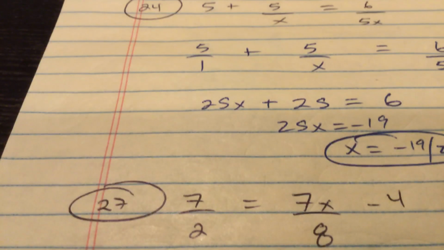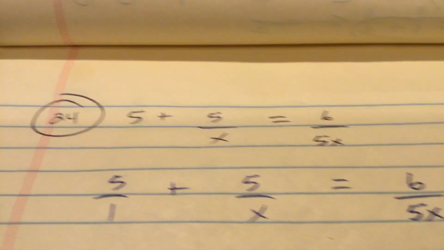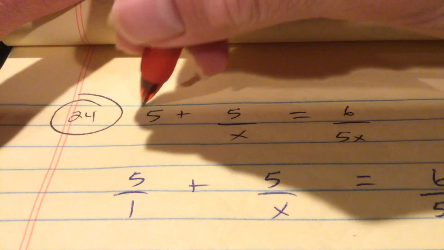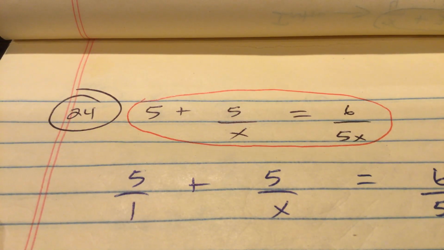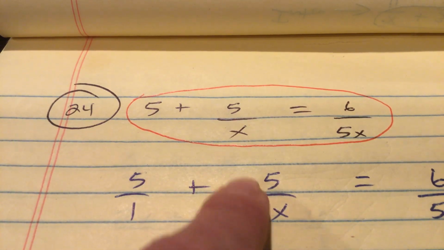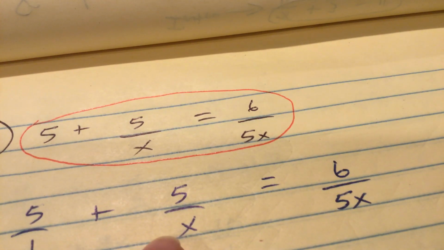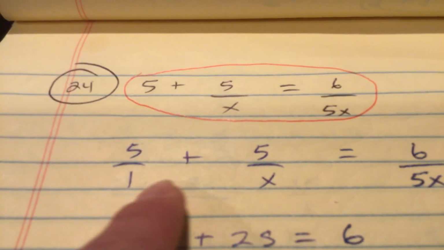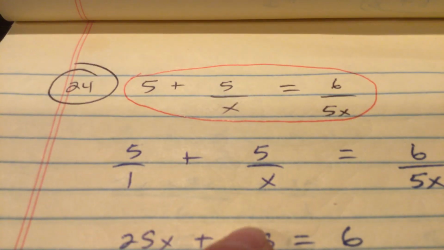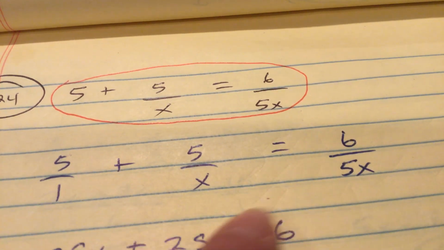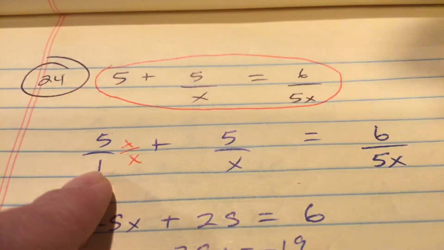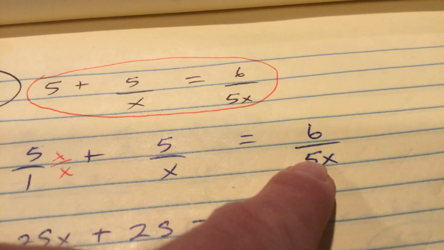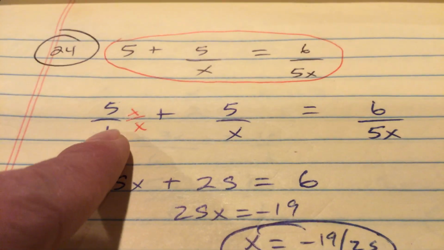Let's keep going. Number 24 here. This one's not too bad. Here's my original equation. So first off, I'm going to call it 5 over 1, plus 5 over x, equals 6 over 5x. This doesn't have anything, it just has 1. What do I need? So first off, x. This one's going to need an x. But also 5x, single x, single x.